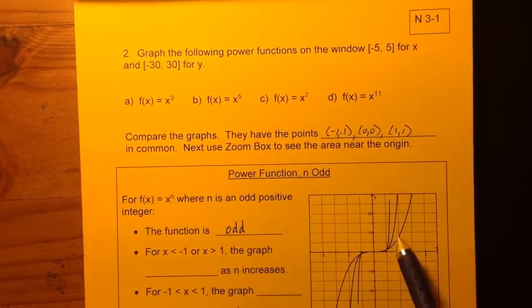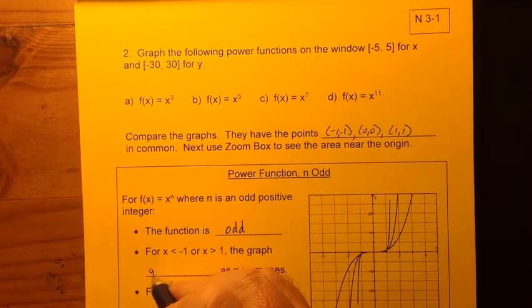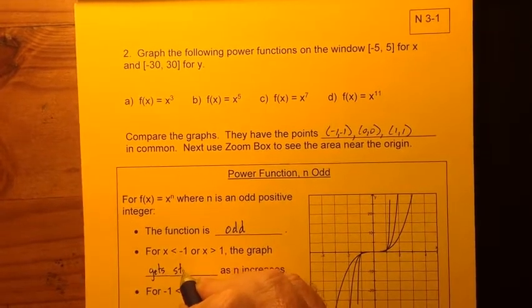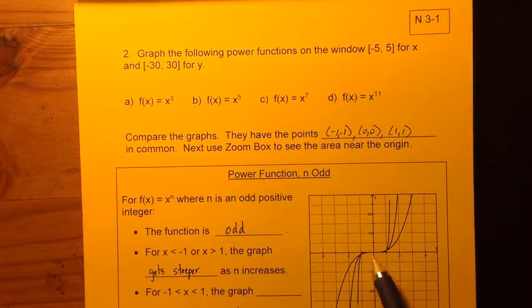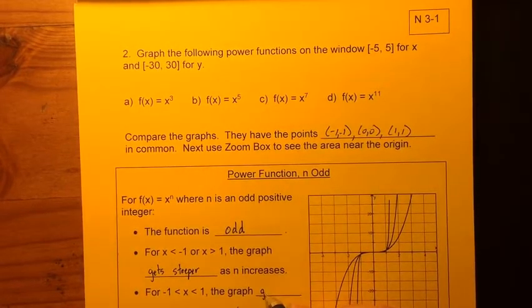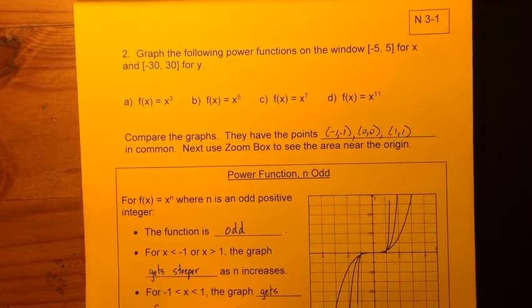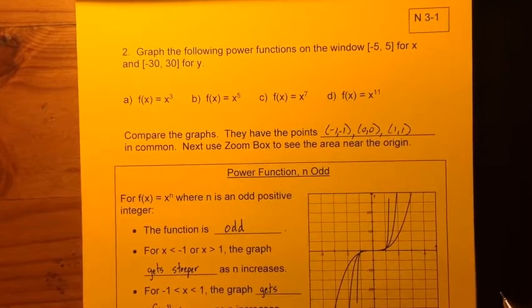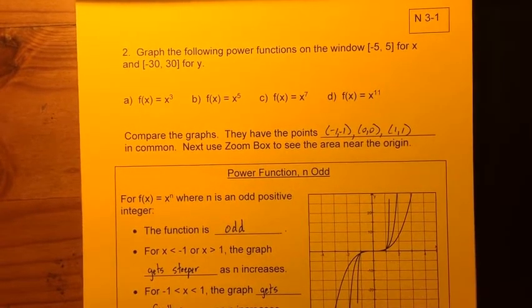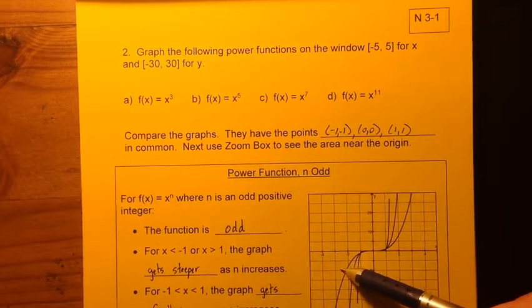To the left of negative 1 and to the right of positive 1, the graph gets steeper still, just like on the others, as n increases. And between negative 1 and positive 1, the graph gets flatter as n increases.